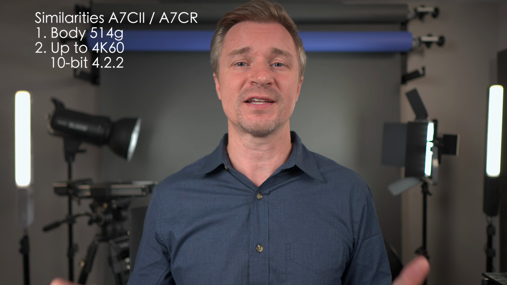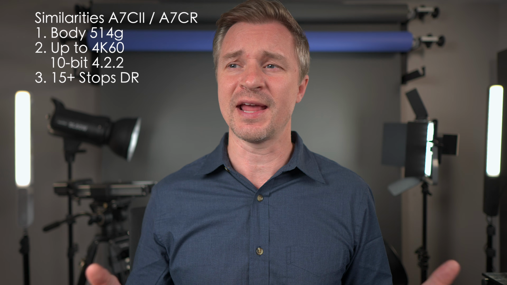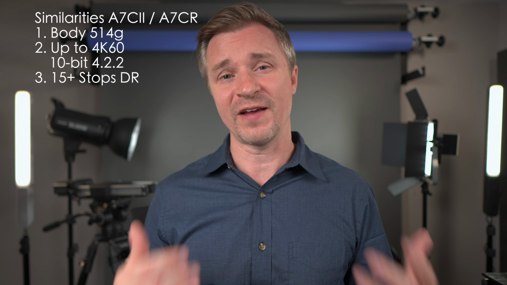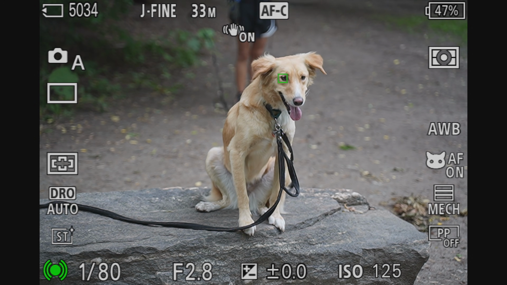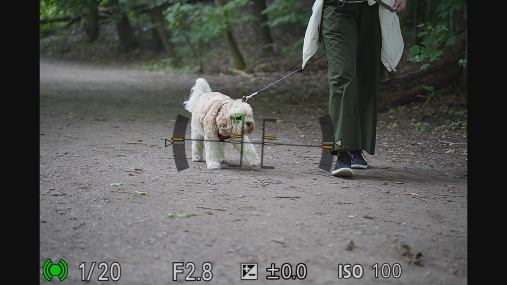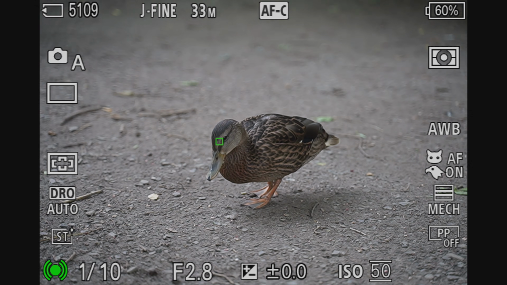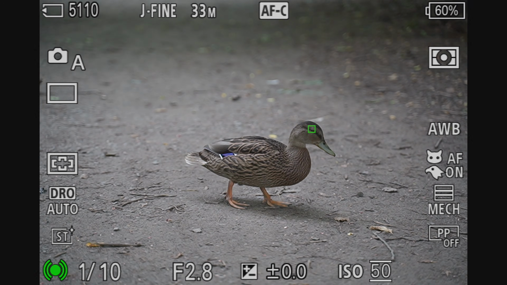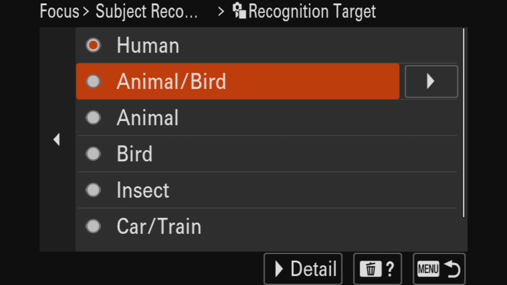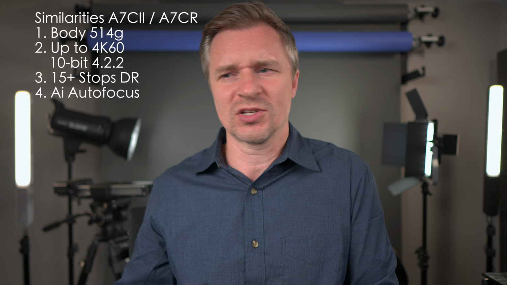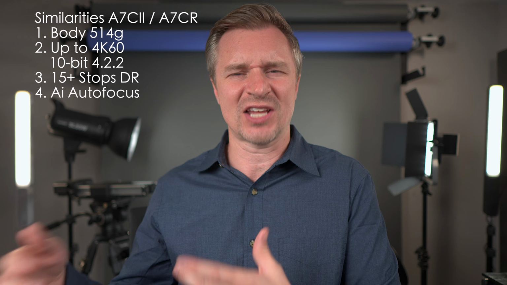They both feature a fantastic 15 plus stops of dynamic range, and they both have that fancy AI chip, which creates this ridiculously amazing autofocus. I didn't think Sony autofocus could get much better, but it has. This AI chip is able to just detect people and objects and insects and planes and trains and automobiles, and you can select different sections of things like insects and animals.